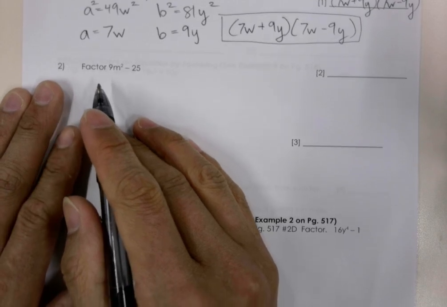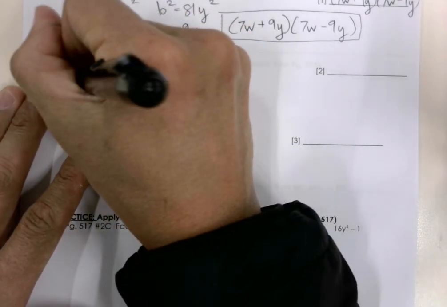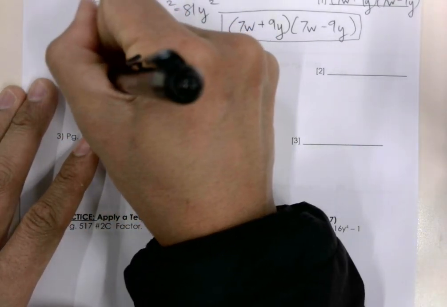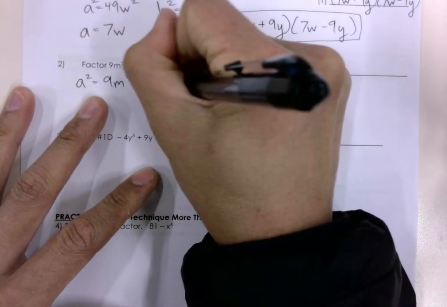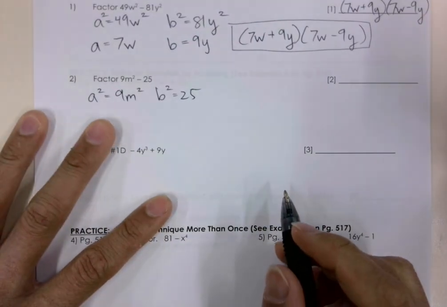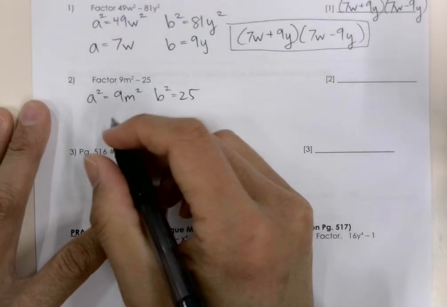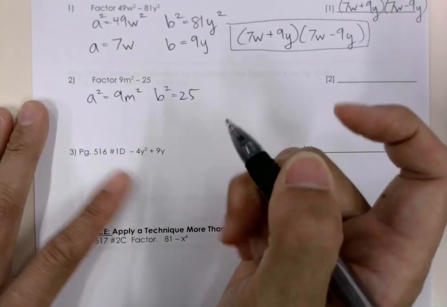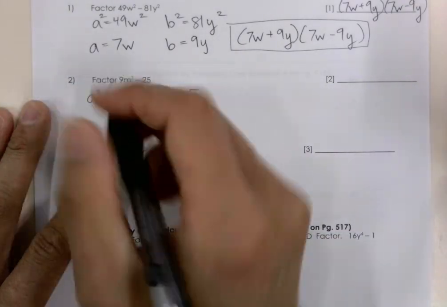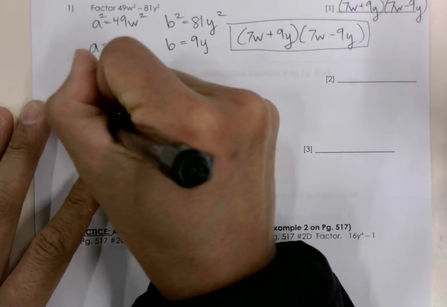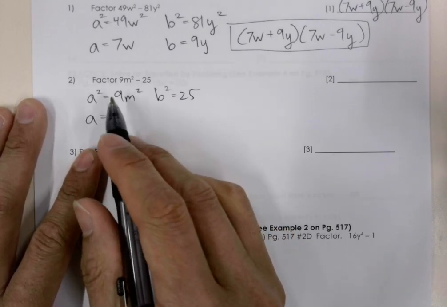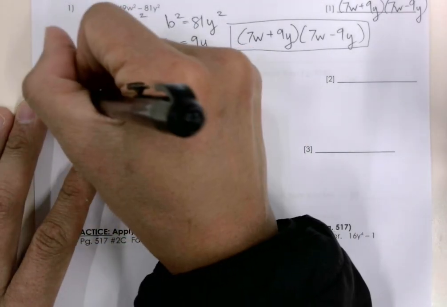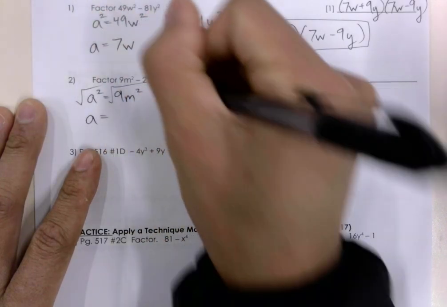So we're going to do the same thing for number 2. Our a squared is equal to 9m squared, and my b squared is equal to 25. All right, so how do we solve this? Well, we take the square root of both sides, right? And so on the left side, it becomes a is equal to, and on the right side, if we take the square root, maybe I could go ahead and show you here like this.